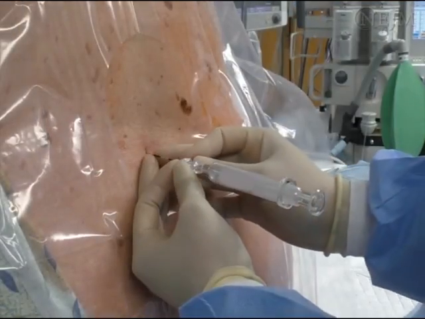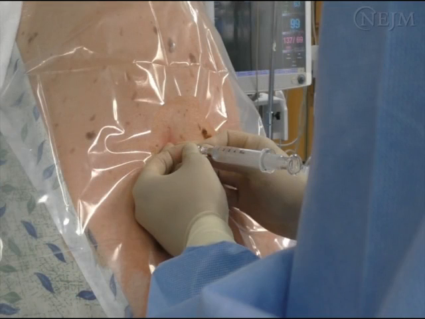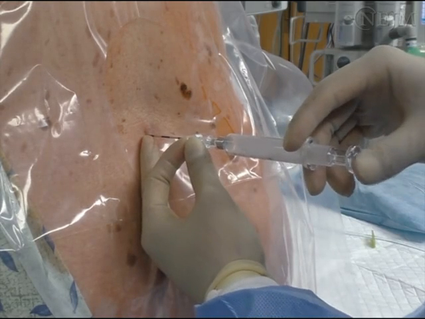Next, slowly advance the epidural needle in small increments of 2 to 3 millimeters at a time. After each advancement, check for the presence or absence of resistance by gently tapping the plunger with one hand.